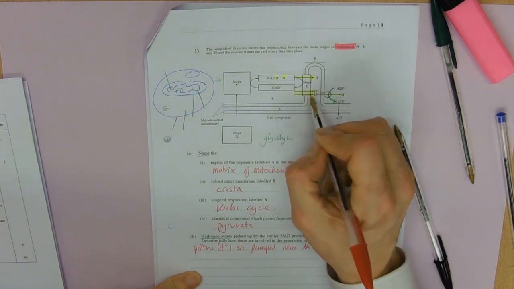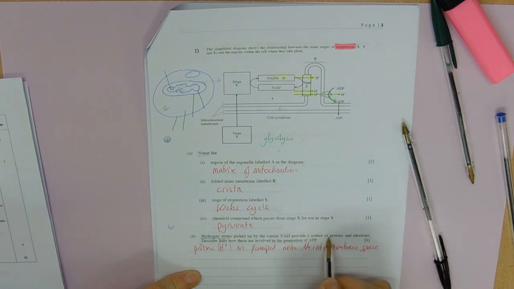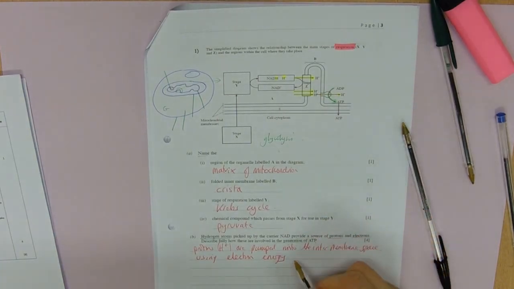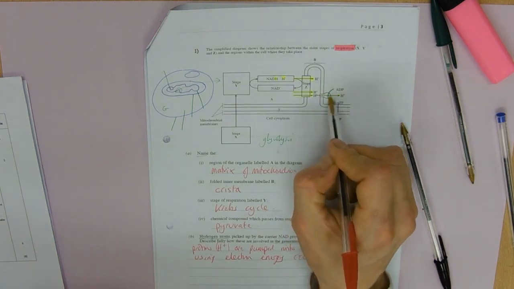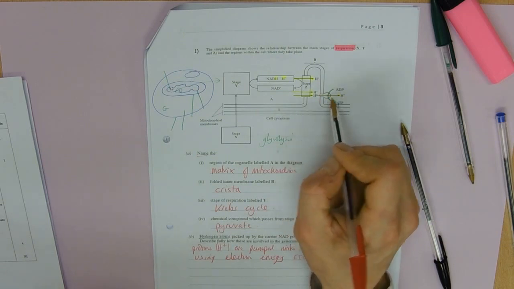How are they pumped? What's providing the energy? And it does tell us, provides a source of protons and electrons. So it's telling us to use this information. This is using electron energy, or with electrons moving down the electron transport chain, that sort of thing. And now we can describe hydrogen moving back into the matrix.